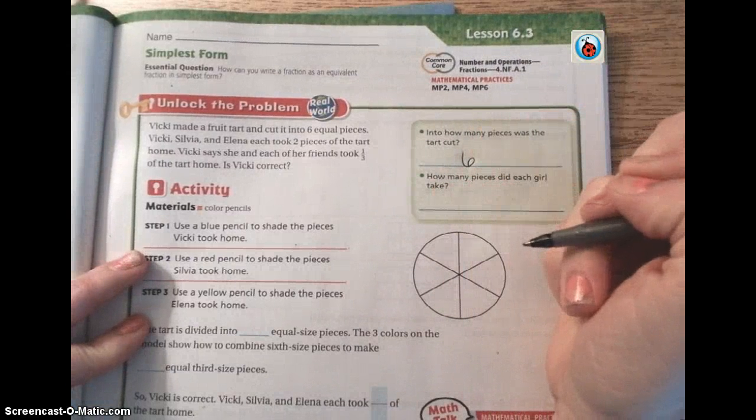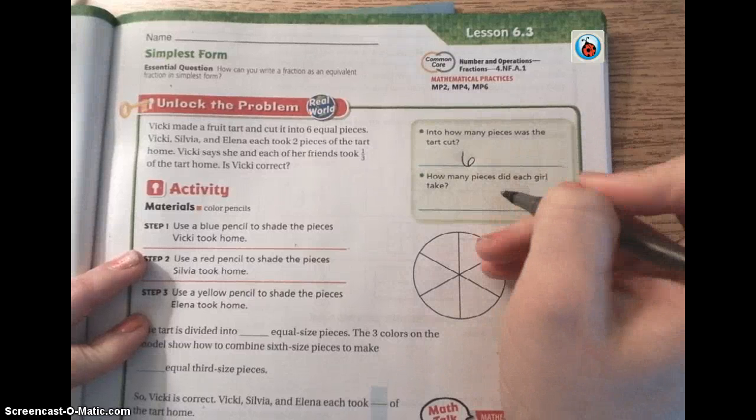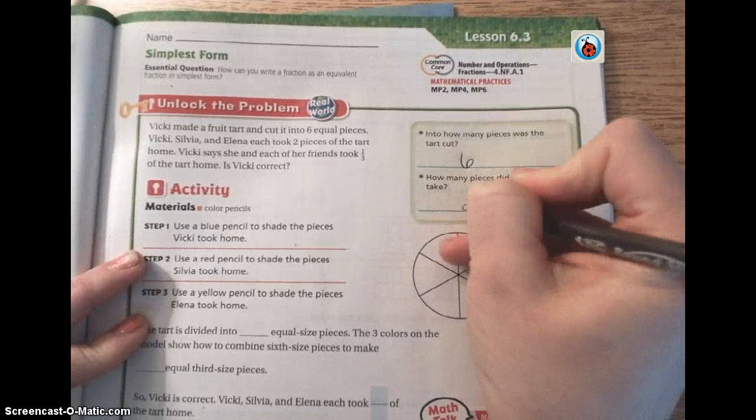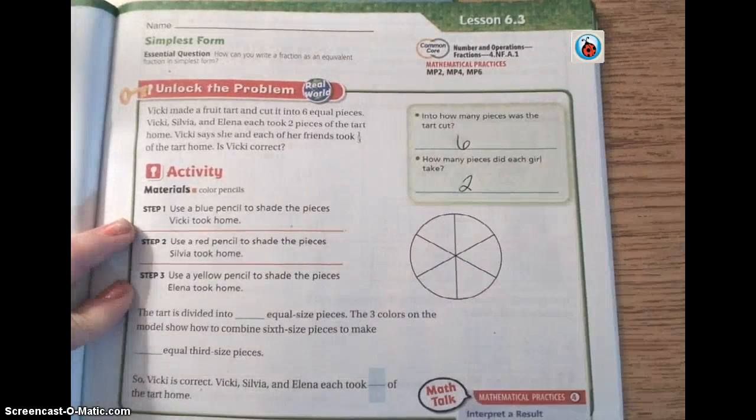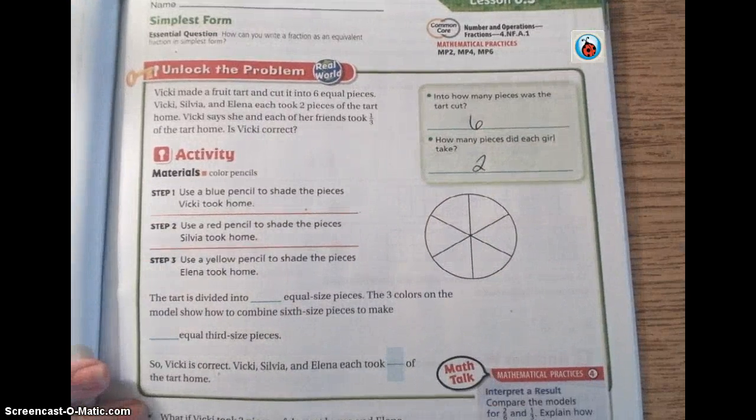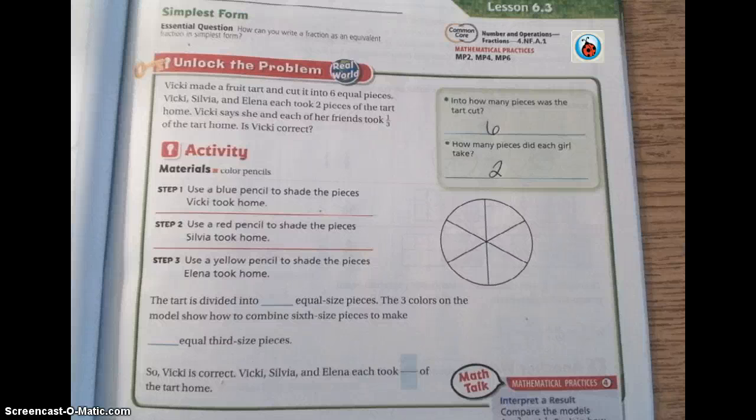And how many did each girl get to take? They each took 2 pieces. Okay, and it's asking you to use a blue colored pencil to shade the pieces that Vicky took home, and to use a red pencil to shade the pieces that Sylvia took home, and a yellow. We're not going to use colored pencils. We're actually just going to write it in with the first letter of each color. Okay, so let's start with blue. So we're going to put a B. Use a blue pencil to shade the pieces Vicky took home.